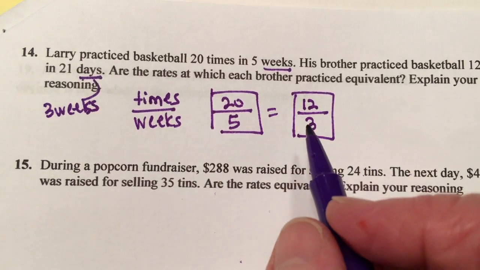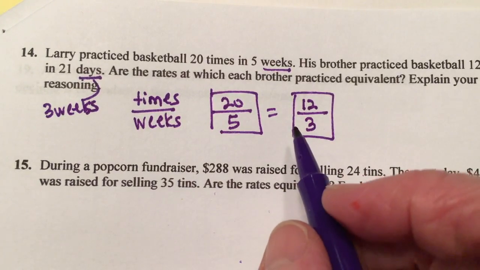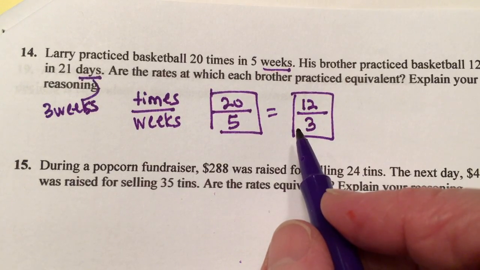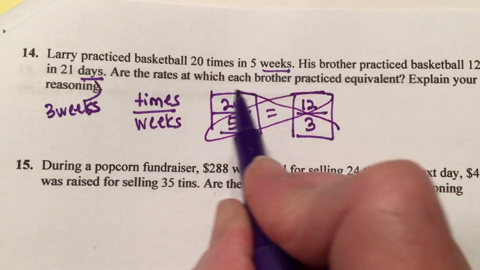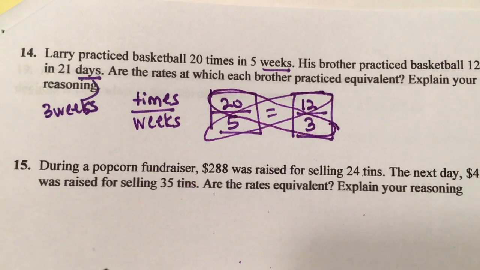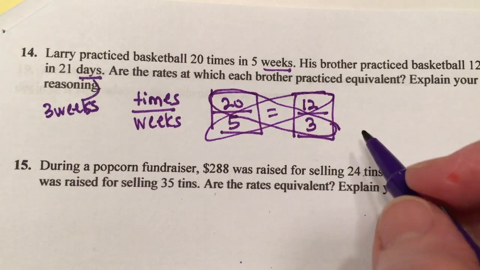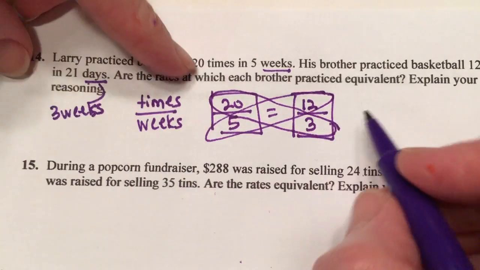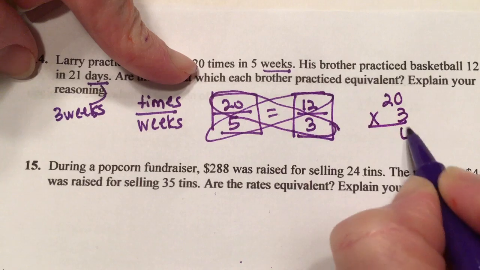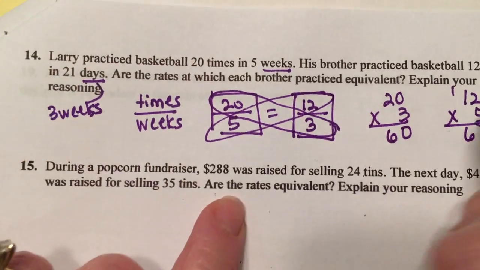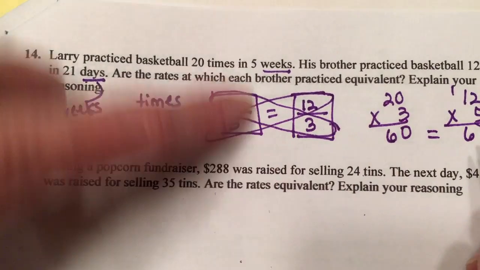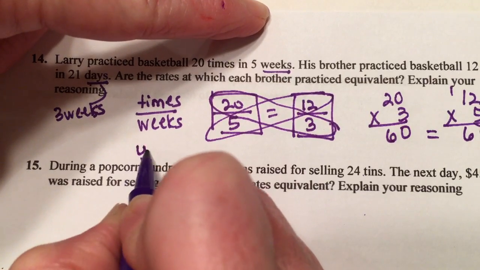Well, there's a couple ways to do that. You can test their unit rates, or you could try scaling, but probably the simplest way is to test their cross products. If you look at the numbers diagonally across from each other and multiply those, what you're hoping to find is that they have the same product. They're multiplying and giving you the same number. If they are, it's a proportion. If they don't, it's not. So let's try it. 20 times 3 would give me 60. 12 times 5, 10, carry 1, is also 60. Since these two numbers are equal, this is forming a proportion. So yes, it's a proportion.